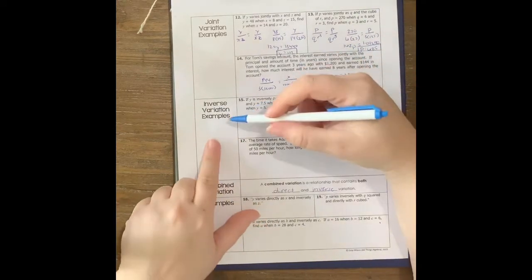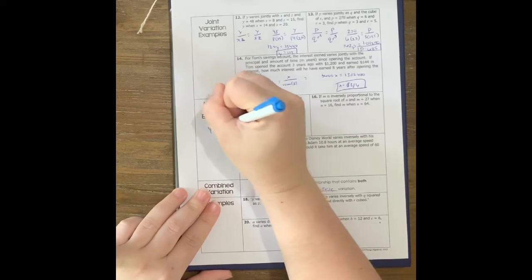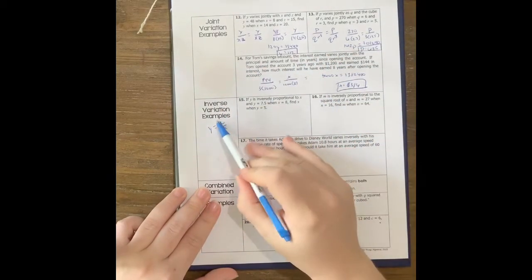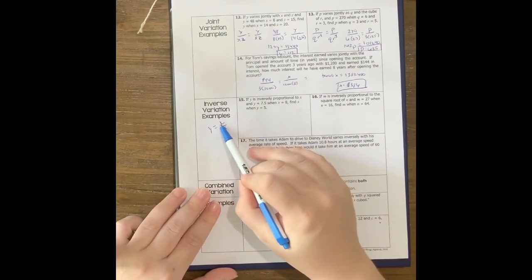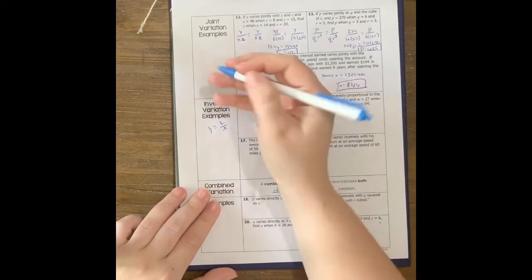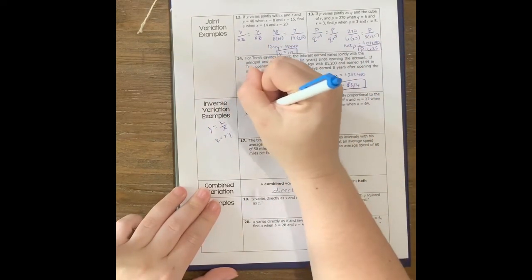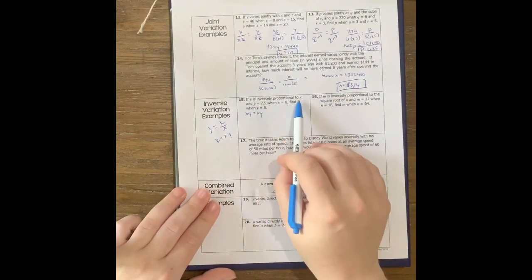Okay, so the original function for inverse variation is y equals k divided by x. If you're trying to find the constant of variation, you multiply both sides by x, which means that k equals x times y. So when we're doing these, it's x times y equals x times y.